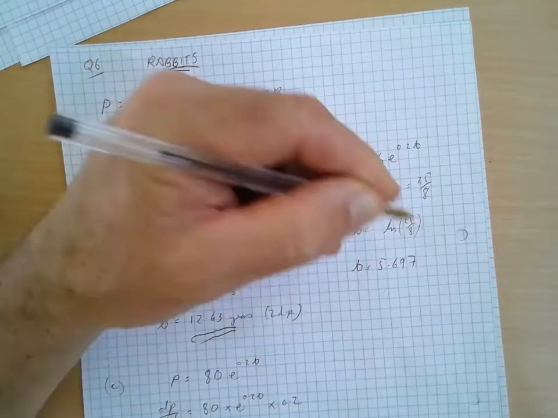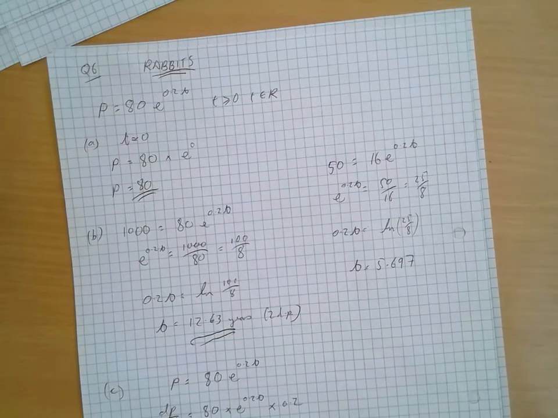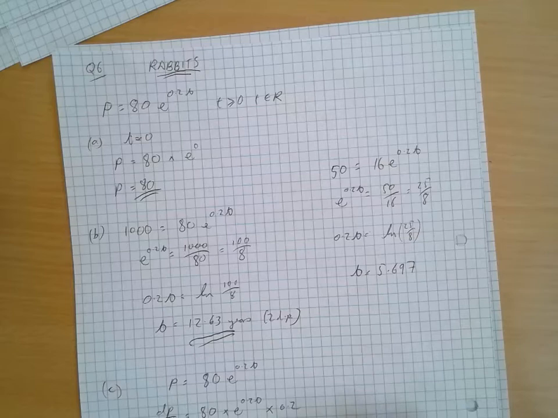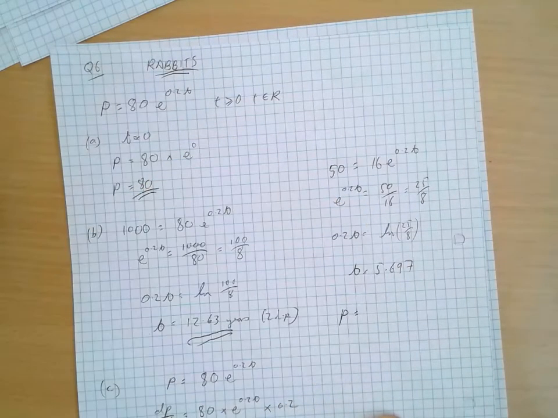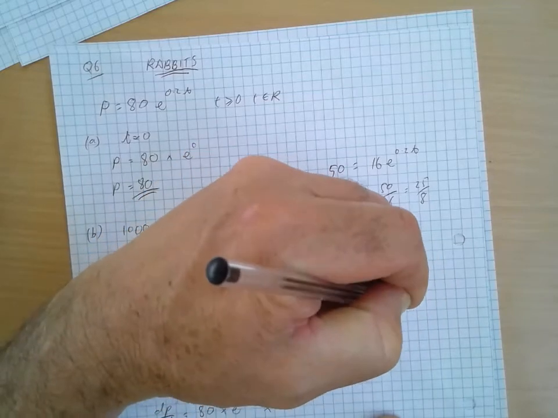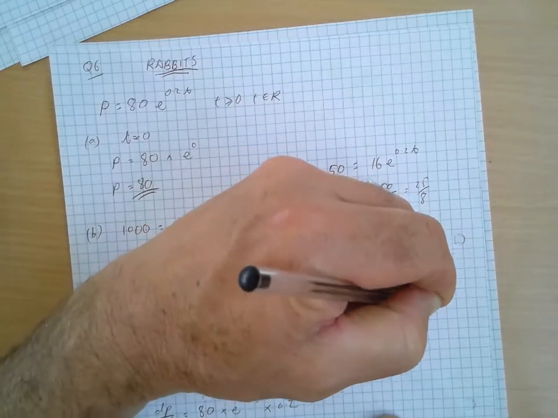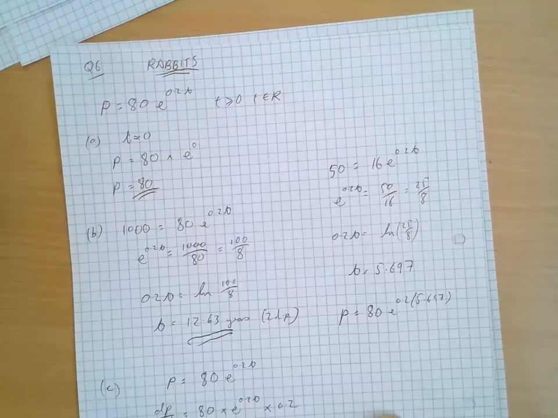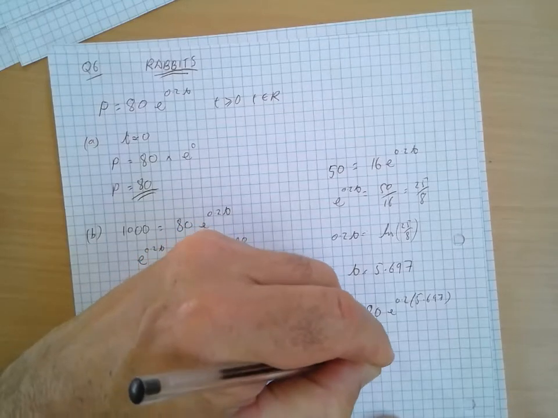5.697. Now I store that number in my calculator because we're not trying to find t, we're trying to find the population. And so P equals, going back to the original equation now, 80 e to the 0.2 of 5.697. And put that into the calculator and you get a population equals 250.